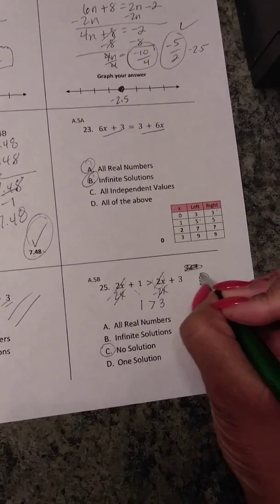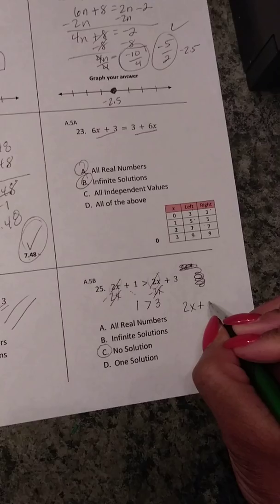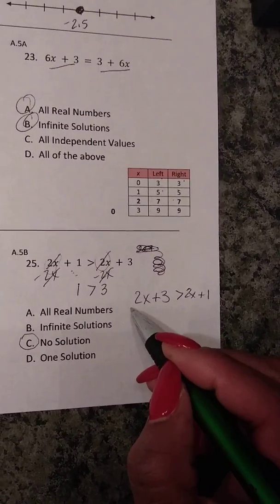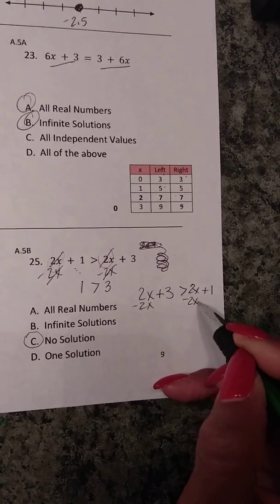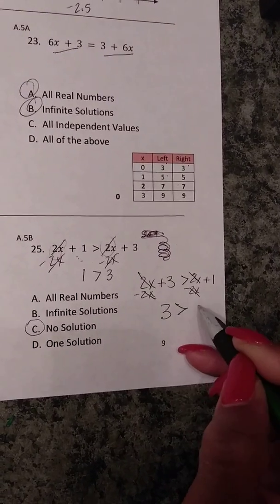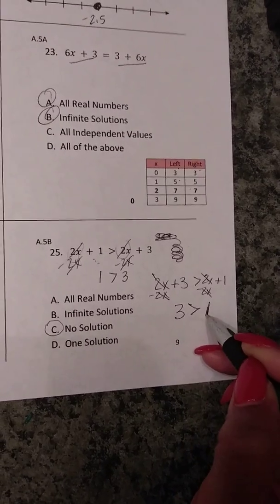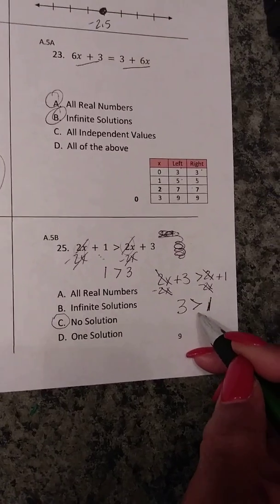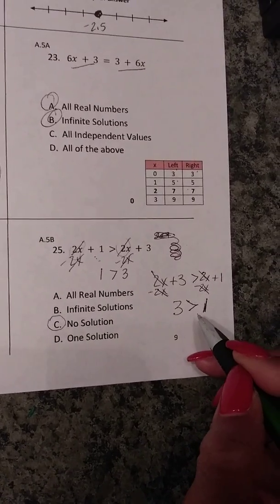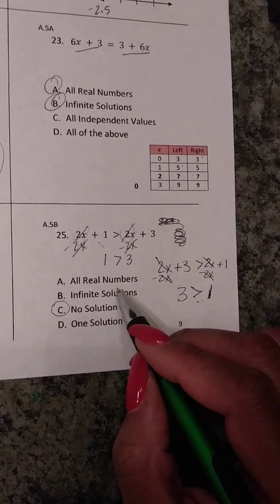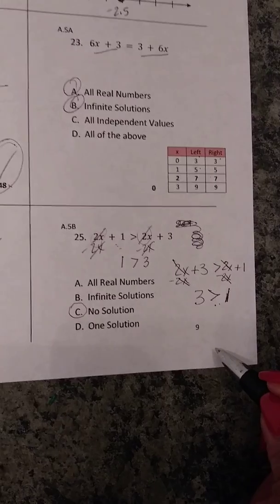So 2x plus 3 is greater than 2x plus 1. Good. So I subtract 2x. 3 is greater than 1. Is that true? Yes. Always? Yes. So that would be infinite. All real numbers. We call them both. Not really sure what the STAR test is going to say.